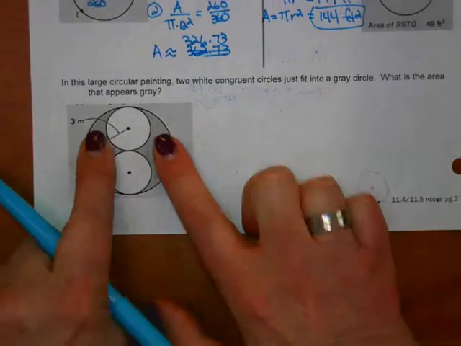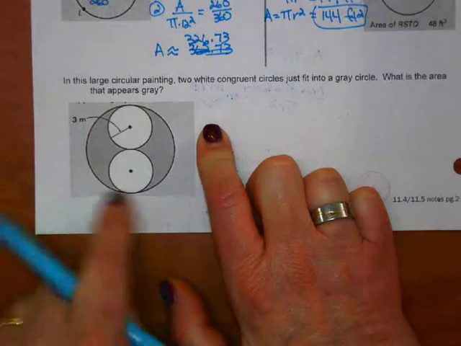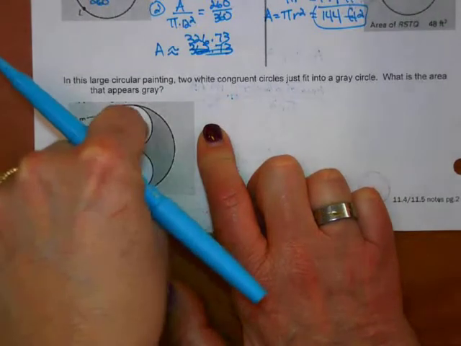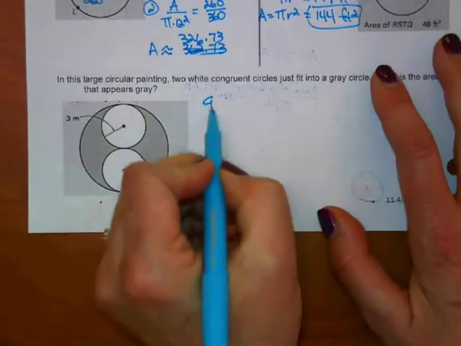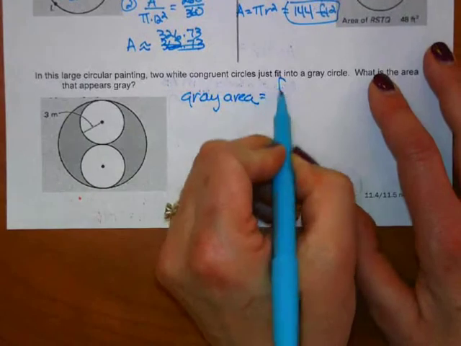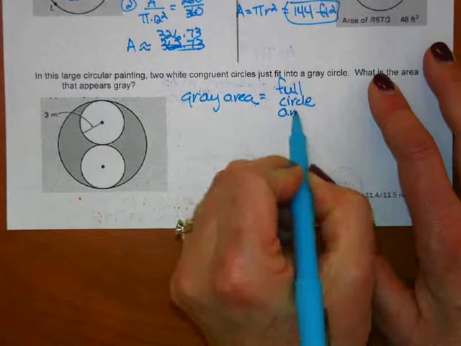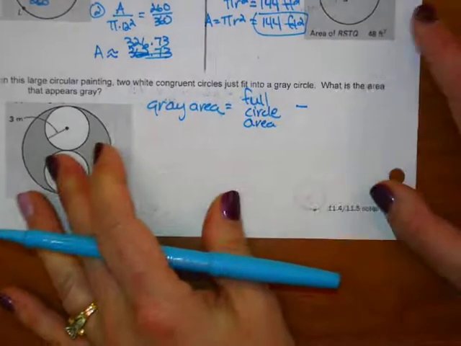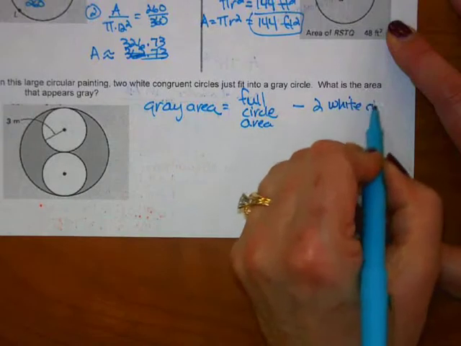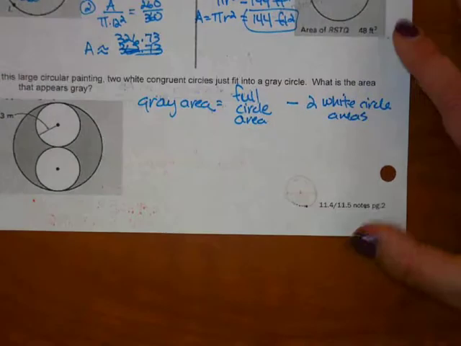In order to find the gray area, you probably need to find the area of the whole circle, and then, like a donut, take out these two pieces. So if you write that out, gray area equals the full circle area minus two white circle areas. You don't necessarily have to write it out, but I'm doing it to show you.